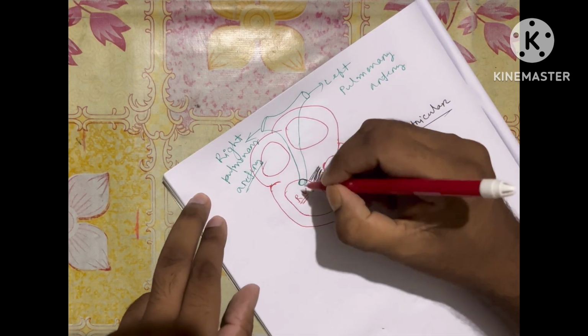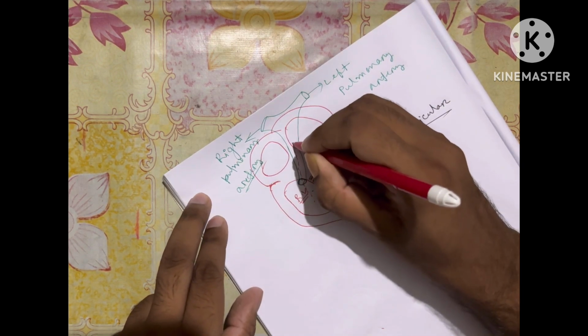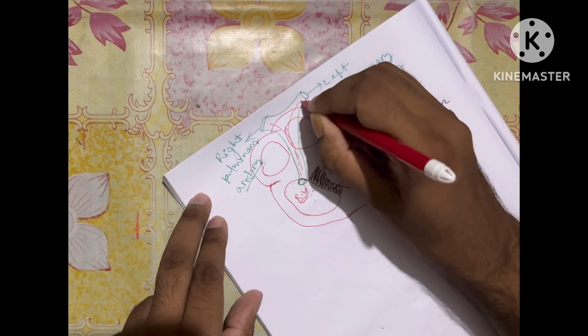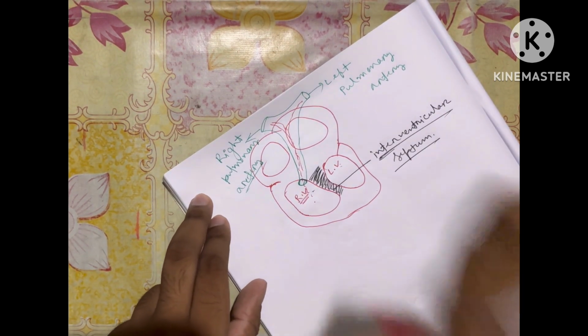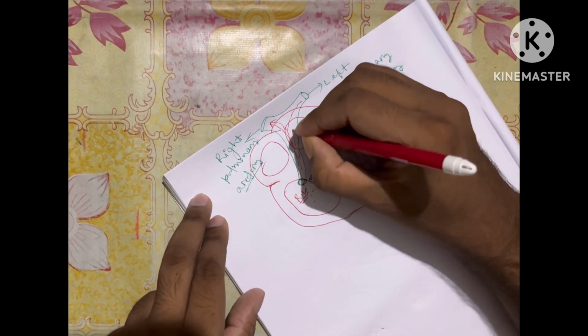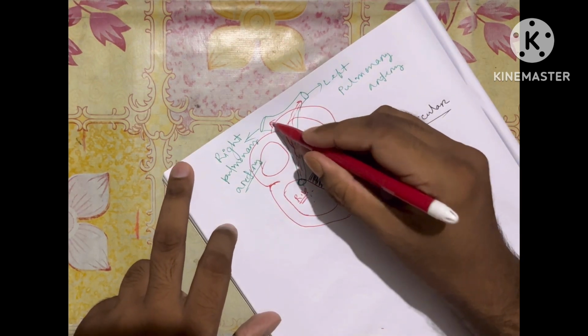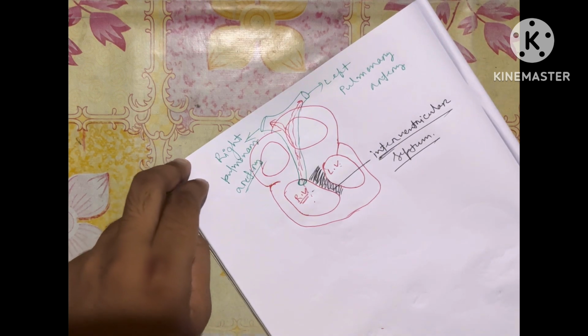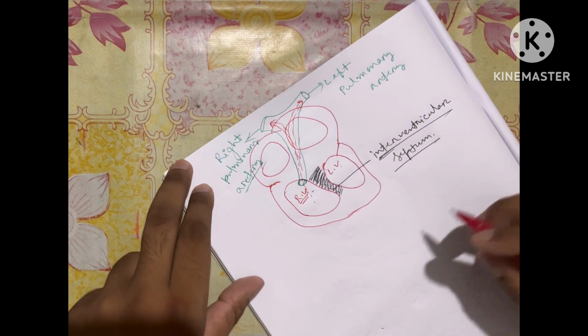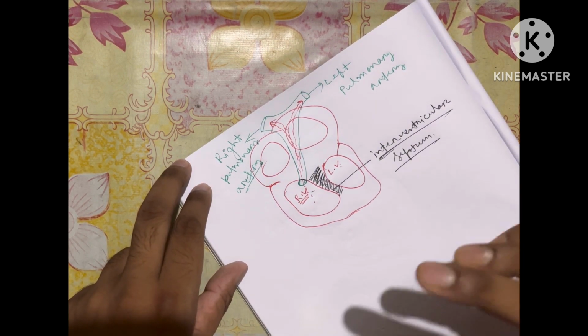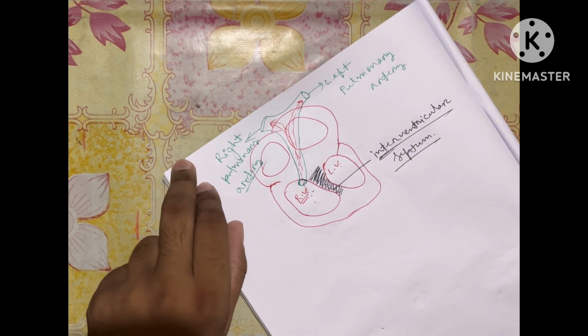From here the right ventricle's blood will go towards both lungs. So this is the blood circulation of our right ventricle, and this is the basic anatomy and physiology of the right ventricle.